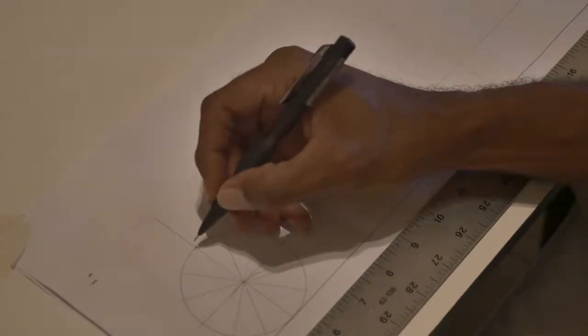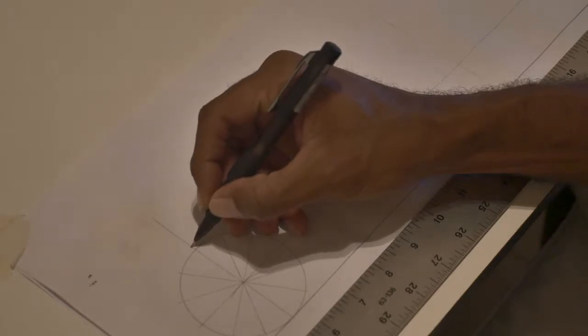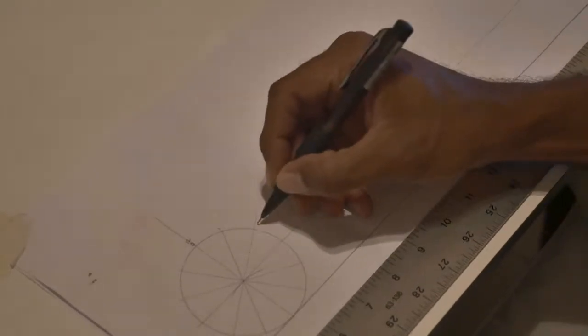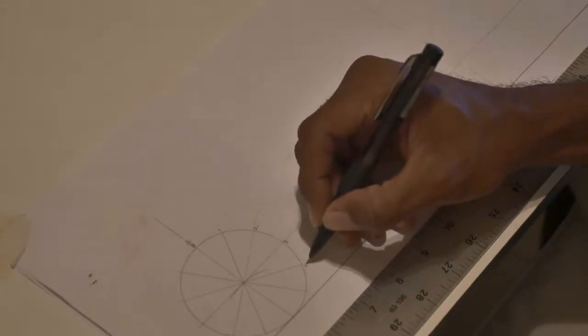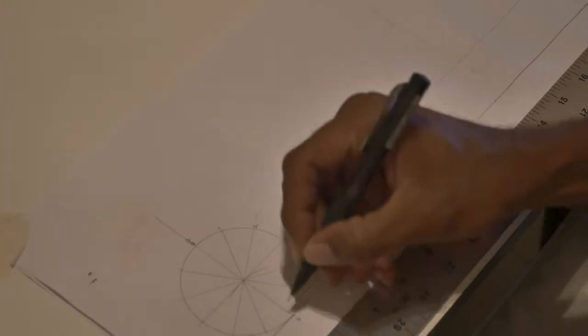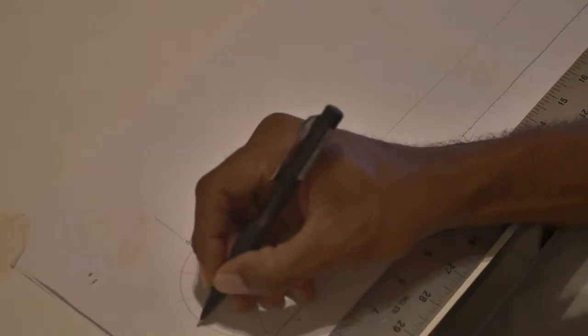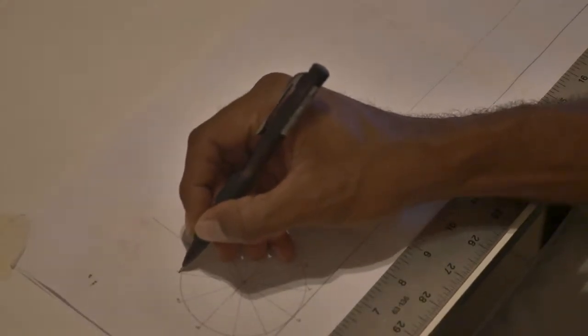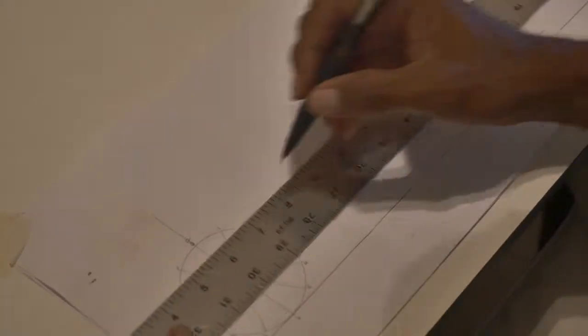But before we do that, let's number the circle. So directly above at the starting point is 0, or some people call it 12. And we go around 1, 2, 3, 4, 5, 6, 7, 8, 9, 10, 11, and back to 0 or 12. So now let's project these lines to the right.